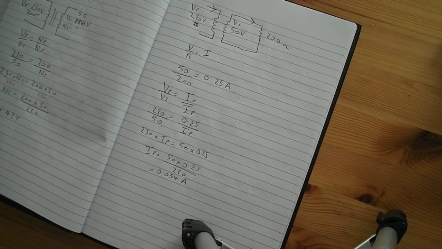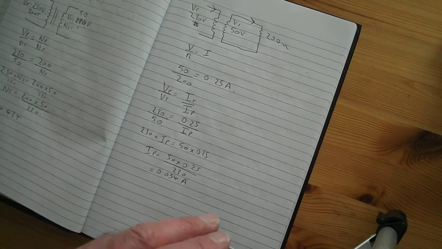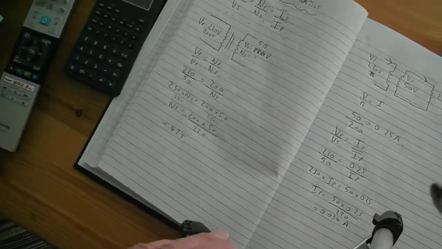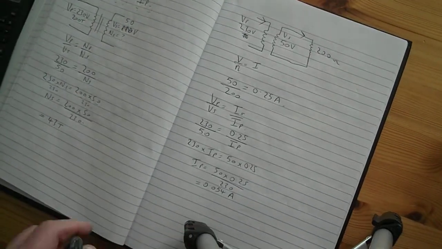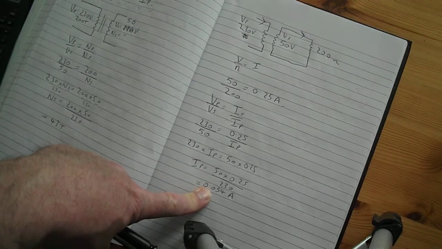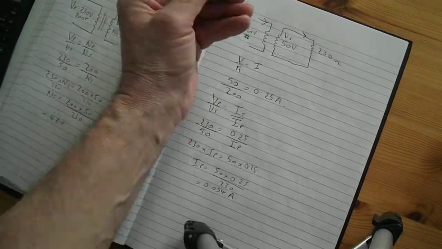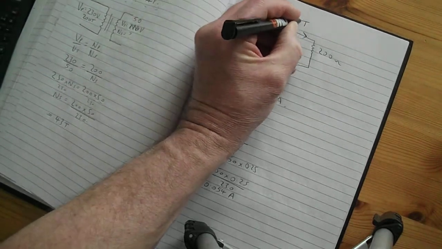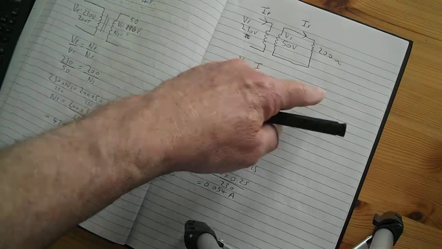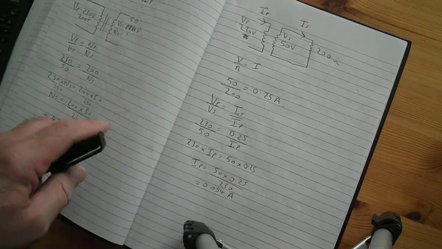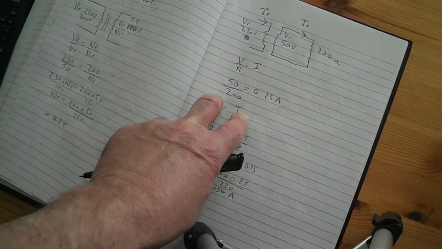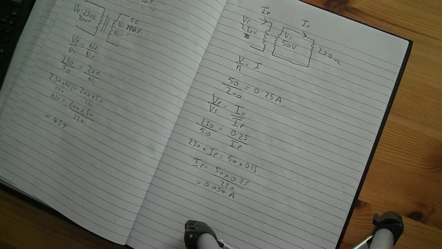So I'll probably need now to make a second clip in order to finish this particular problem off. So what I've found there are the turns required on the secondary to give me 50 volts, and I've now found the current flowing in the primary, which is I primary here and I secondary here, because I now know that particular current. So I've substituted it into the formula, and you'll notice here I've only used 2 parts of the formula there and 2 parts of the formula there.